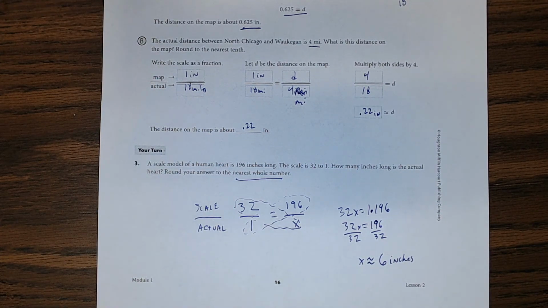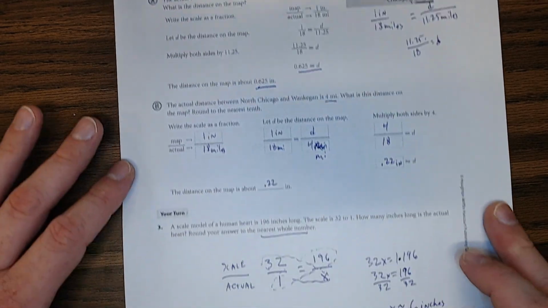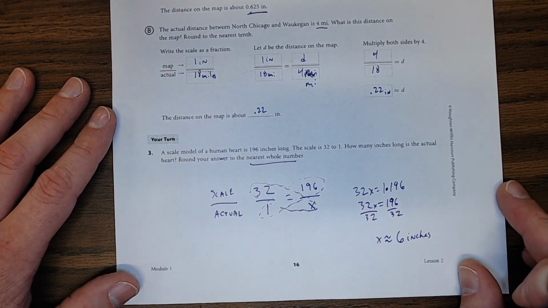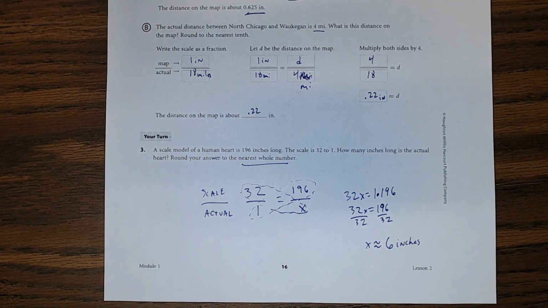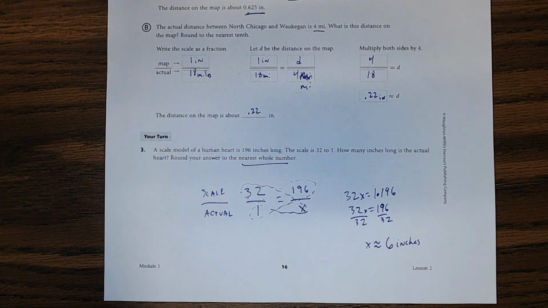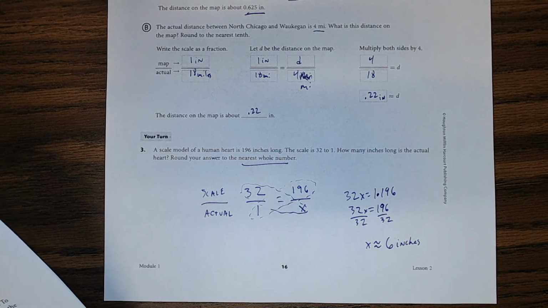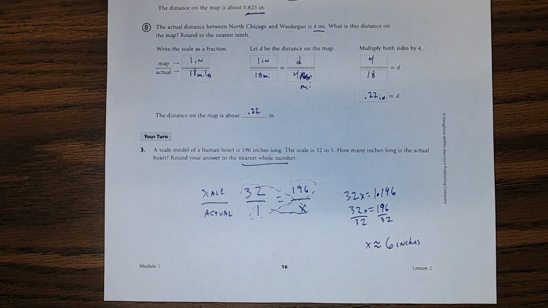All right, so now that you've seen that, what I want you to do is take a little bit more homework. If you flip to page 21, you can work on 5, 6, 7, and then on page 22 you can do 8, 9, 10, 11, or 12. The rest of them we'll talk about in the next video.